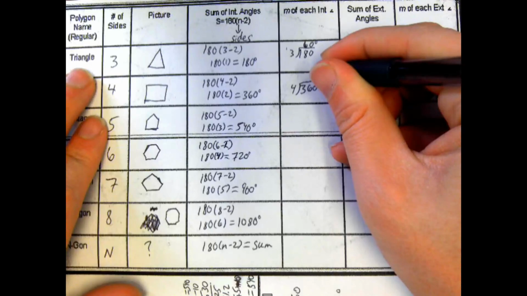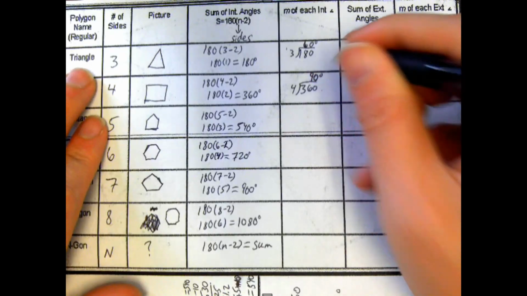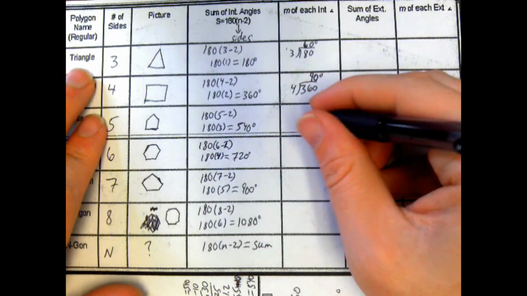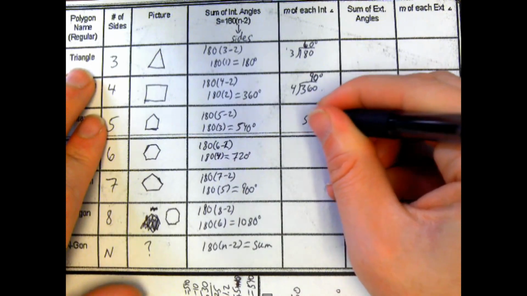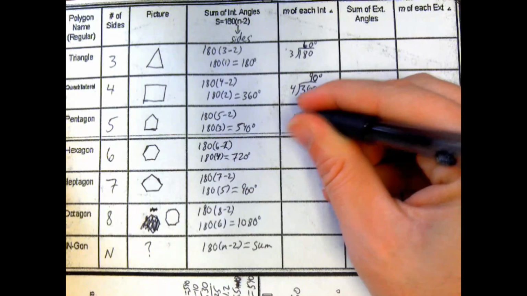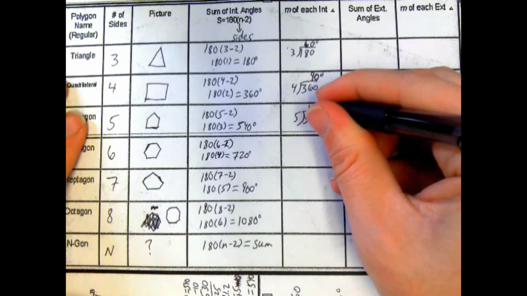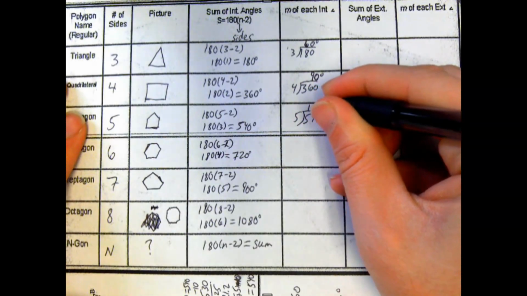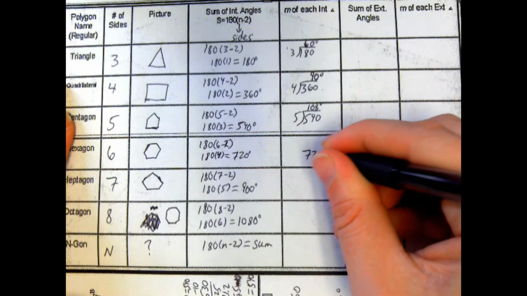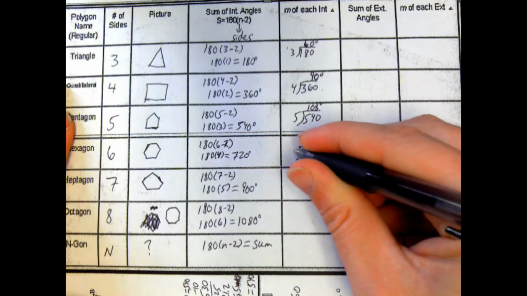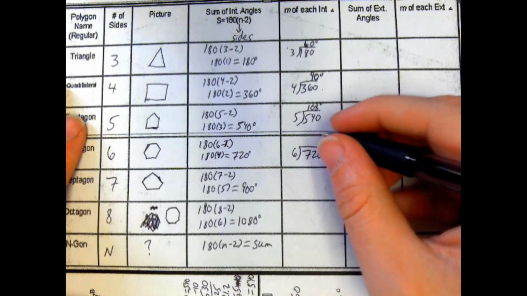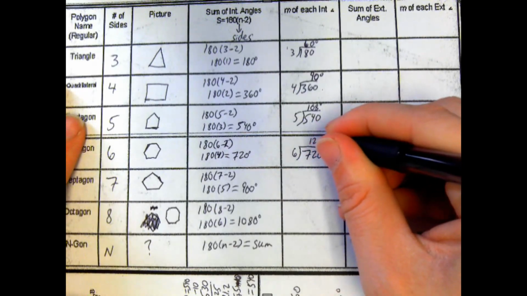So a regular quadrilateral would have 90-degree angles. 540 divided by 5 sides would be 108 degrees each for a regular pentagon. 720 divided by 6 would be 120 degrees.